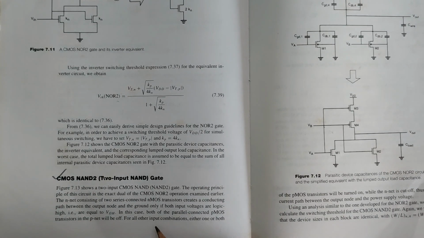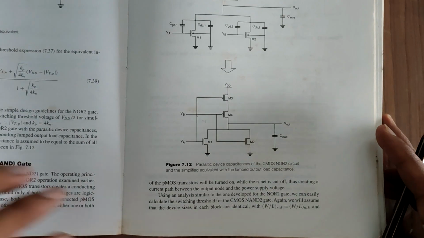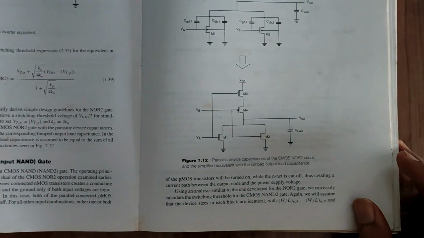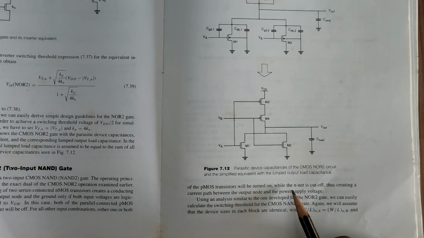For all other input combinations, either one or both of the PMOS transistors will be turned on while the N-net is turned off, thus creating a current path between the output node and the power supply voltage.